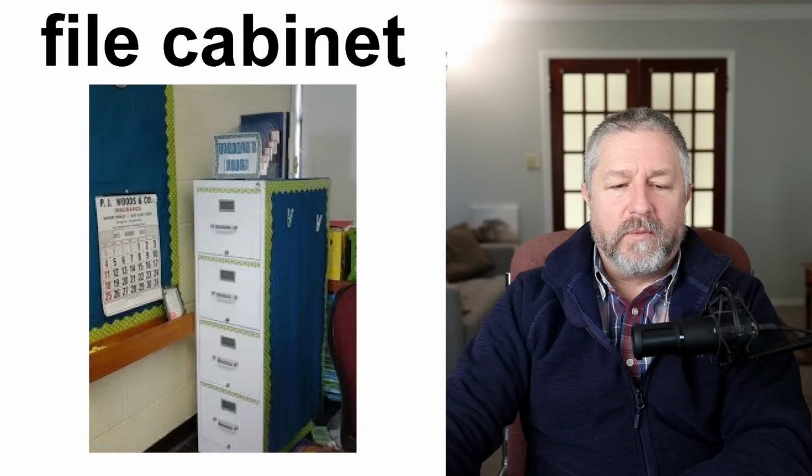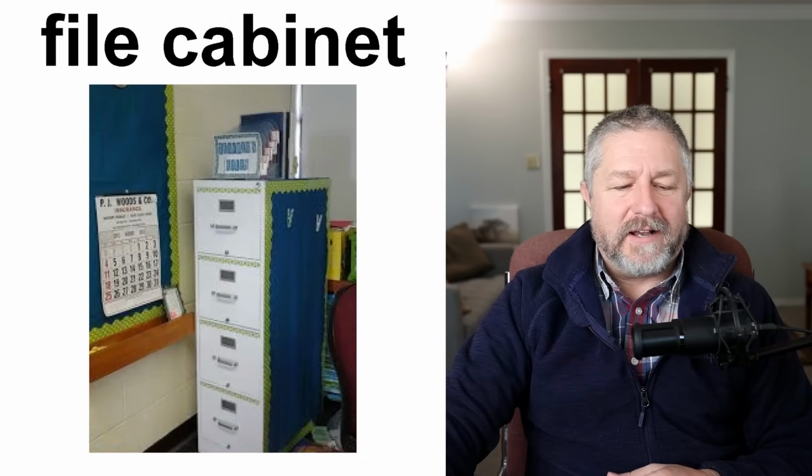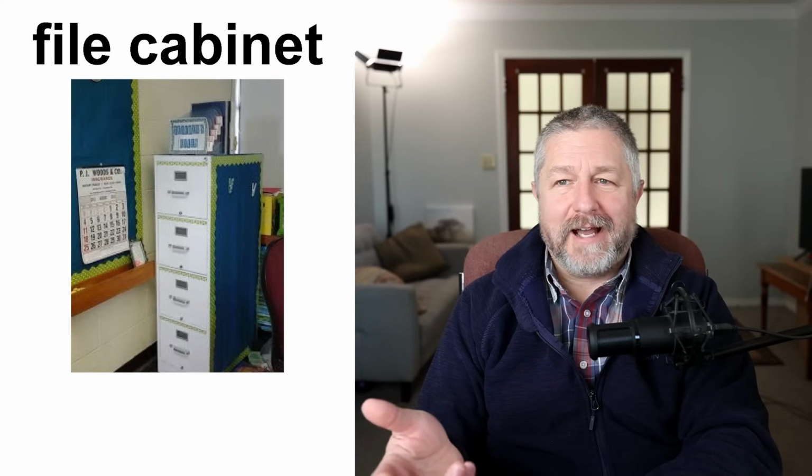And then a classroom will most likely have a file cabinet. This one should have been earlier in the lesson, but definitely if you go into any kind of classroom, there will be a file cabinet. I'm not sure why. The file cabinet in my room doesn't have papers in it, so I'm not sure why I have a file cabinet.